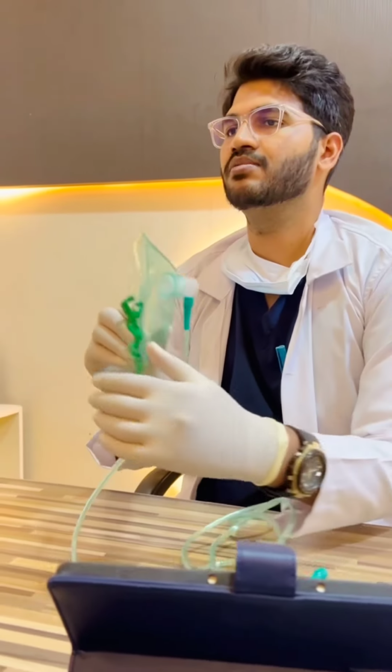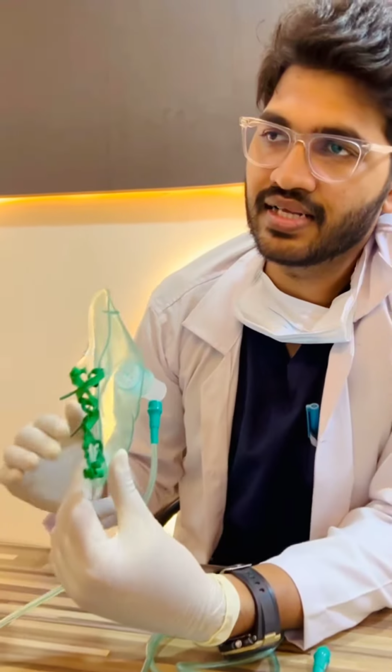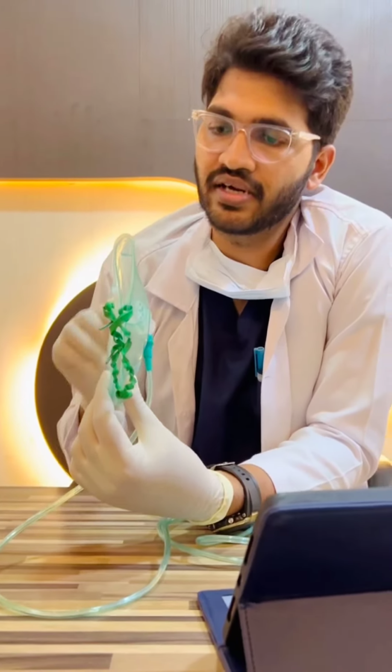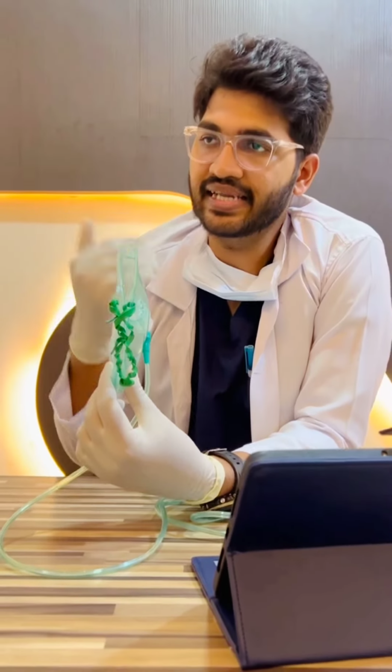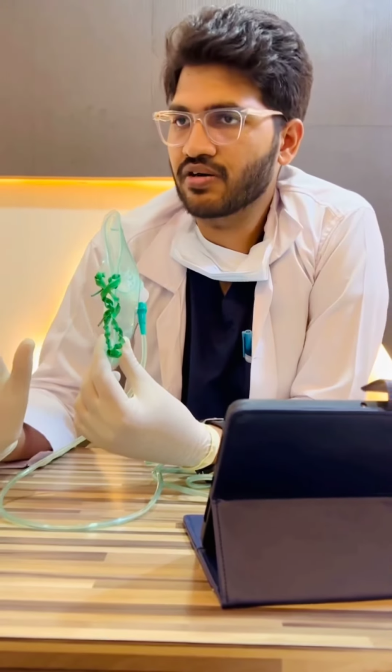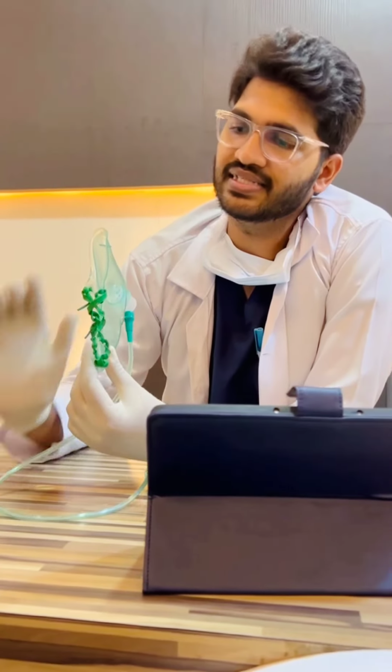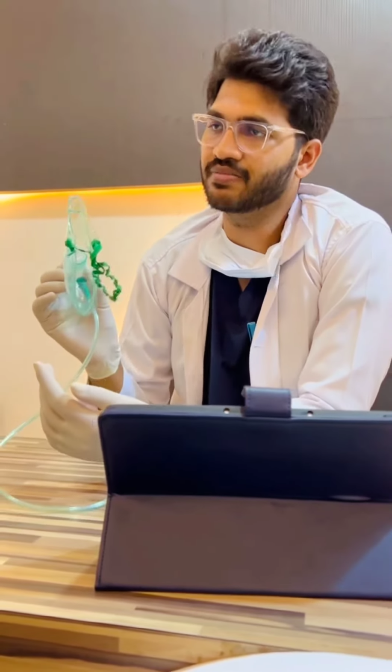Next we will talk about the simple face mask. The higher the flow rate, the higher the percent of oxygen delivered. The faster the patient breathes in, the more air enters by the side of the mask with the flow of oxygen, diluting the oxygen that is inhaled. So roughly 35 to 50% of oxygen is delivered, depending on the flow rate. These are the things we have to consider in the simple face mask.